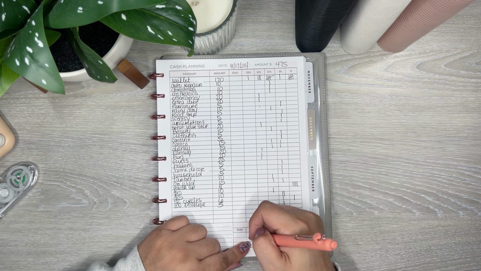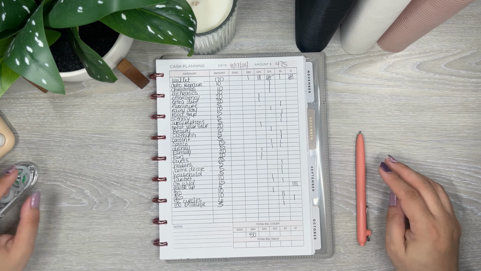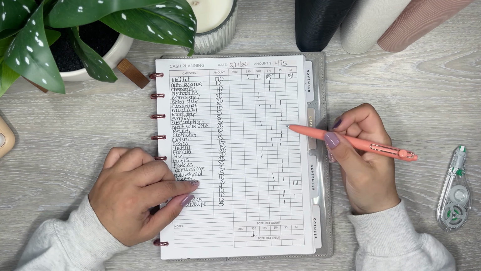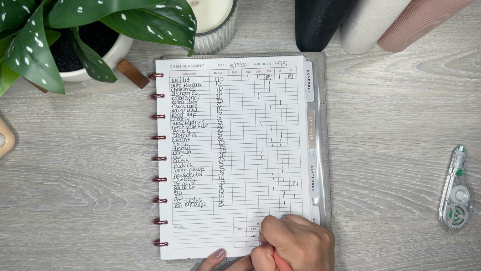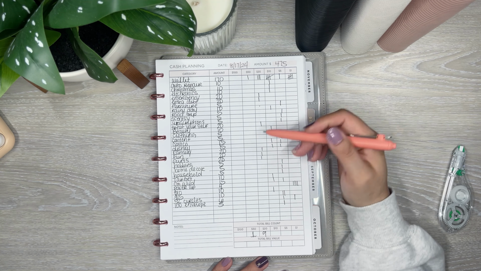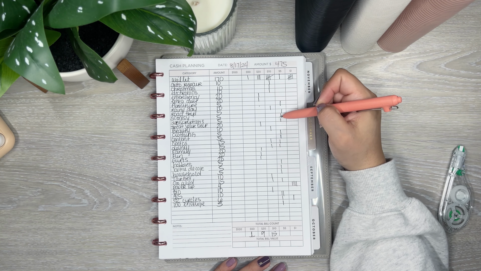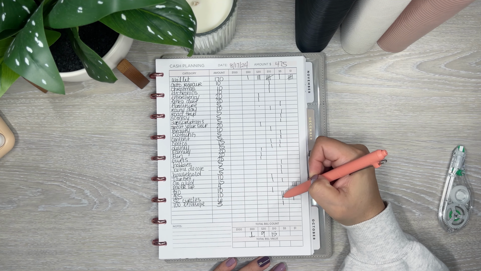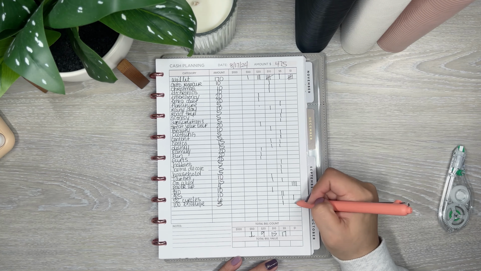So 50s, I have 1, so that's 50. 20s, oops, I did this wrong. 1, this would be 1 here. 20s, 3, 4, 5, 6, 7, 8, 9. 9 20s. 10s, 5, 6, 7, 8, 9, 10, 11, 12, 13, 14, 15 10s. 5s, 1 through 17, 17 5s. And 1s, we have 5, 9, 10.